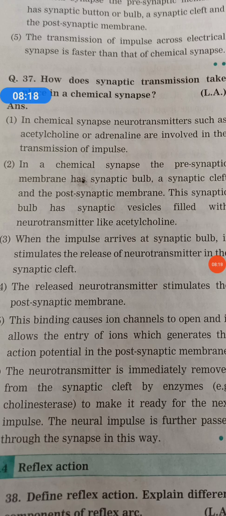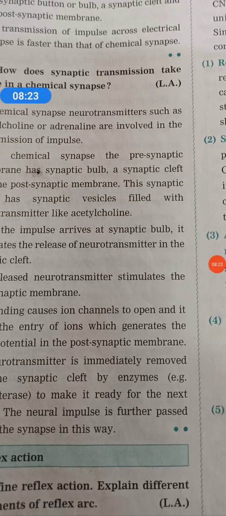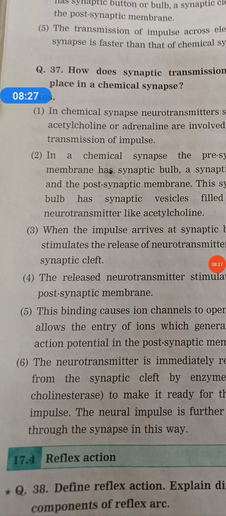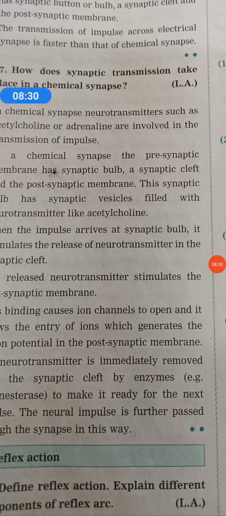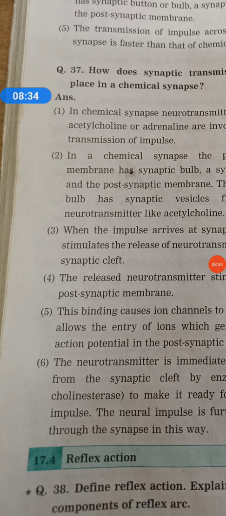The neurotransmitter is immediately removed from the synaptic cleft by the enzyme cholinesterase to make it ready for the next impulse, and in this way the neural impulse is further passed through the synapse. So this is the transmission of the nerve impulse.